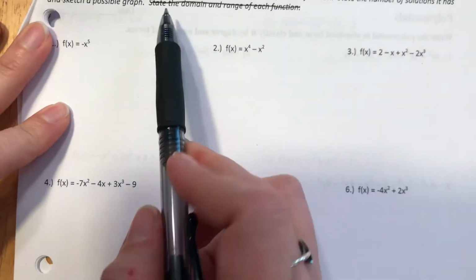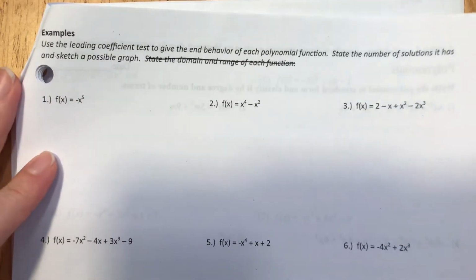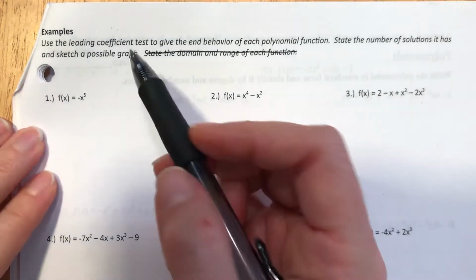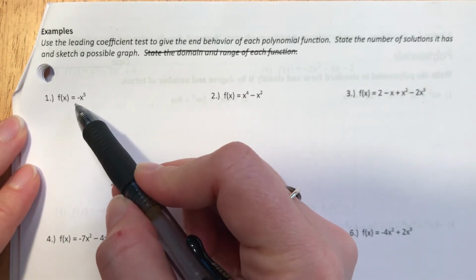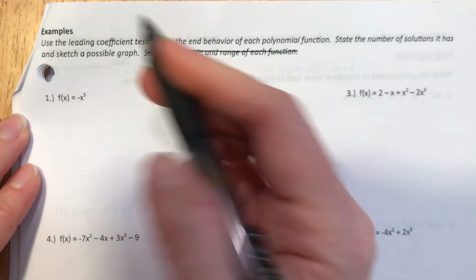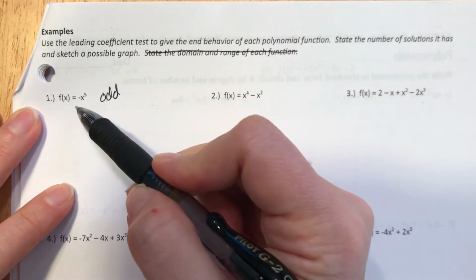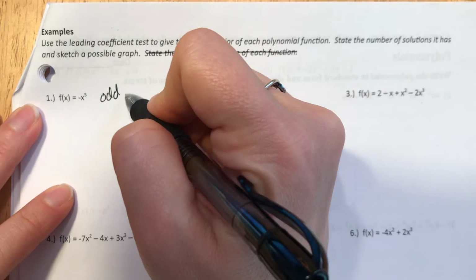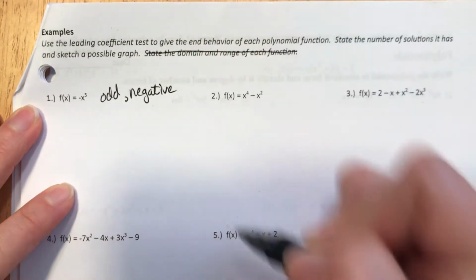Okay, and I want you to just cross this off right here in the directions. We are not going to do this part, state the domain and range. So first things first, we want to look at this and say, is this even or odd? It's x to the 5, which means it's odd degree, and it's a negative coefficient. So it's odd and negative, which means what?